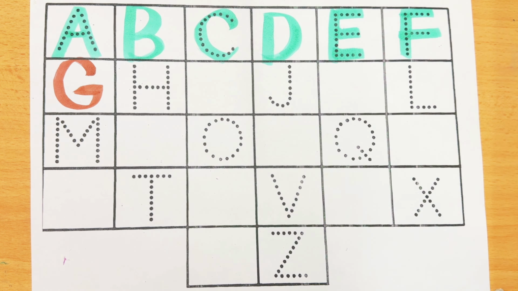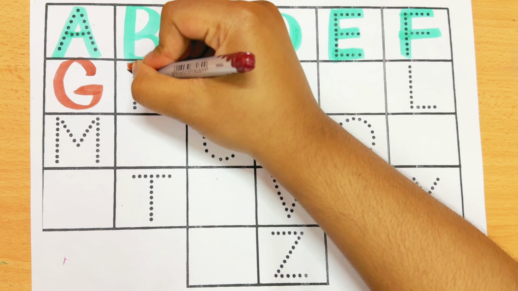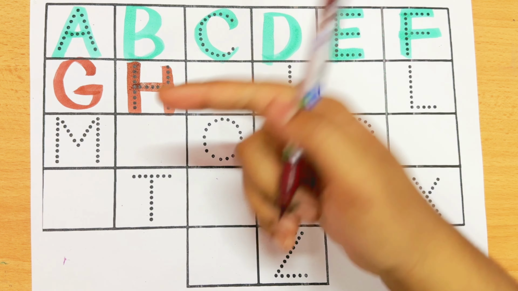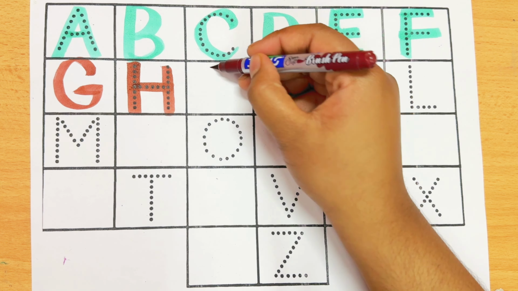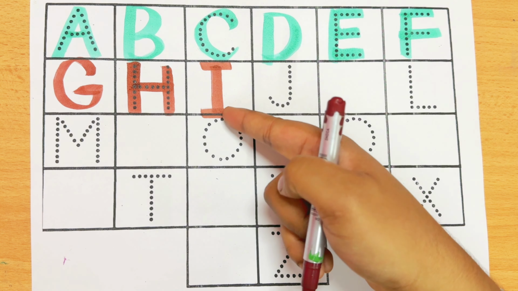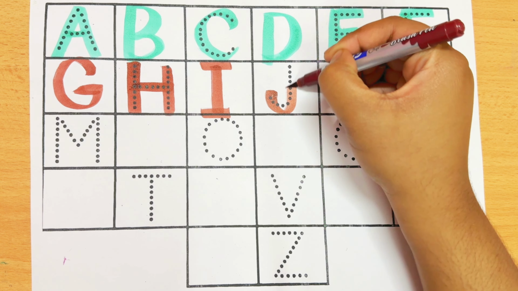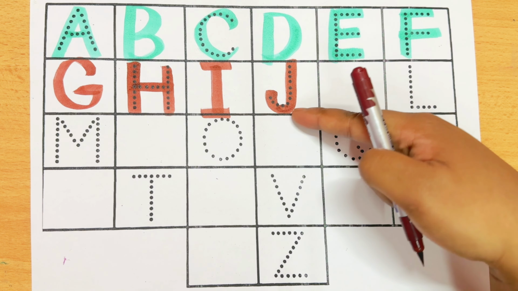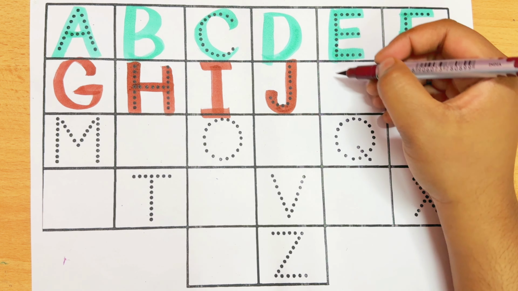G for ground. H for hungry. H for house. I for insects. I for ink. J for journey. J for jogging. K.